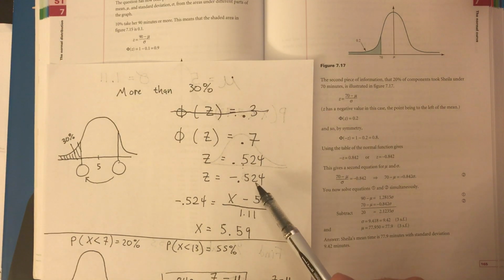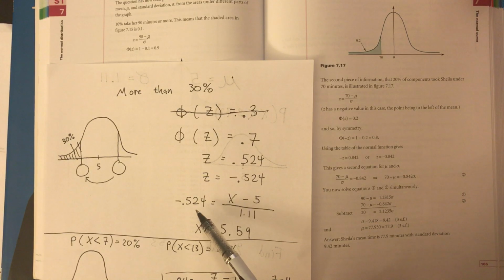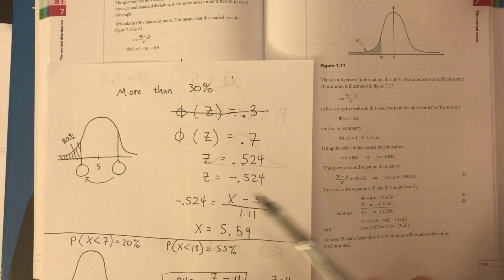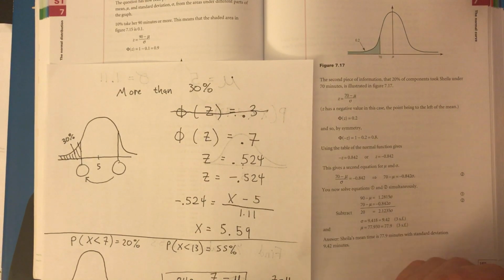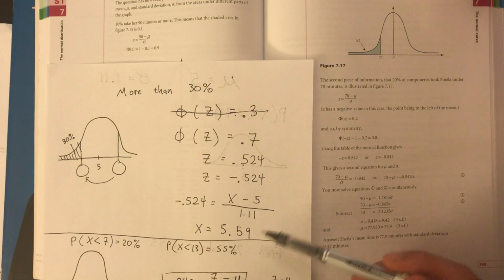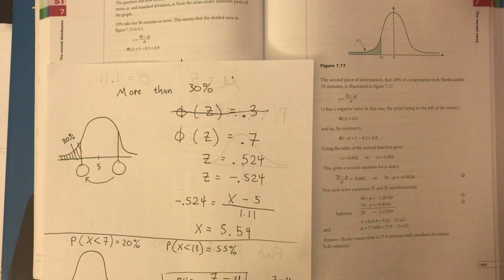Once you get this negative z-score, we just plug it into the formula. Look, the only unknown here is x. So you just multiply both sides by 1.1, add the 5, boom. There is your data point. Did I do this right? 5.59. Okay. I'm not doing a redo of this video. It's taken too long.